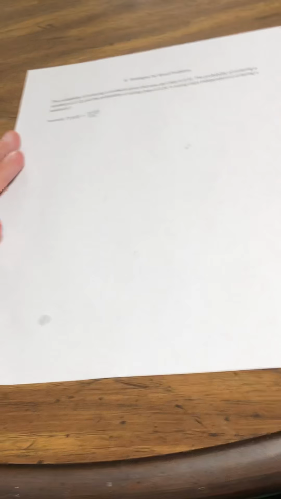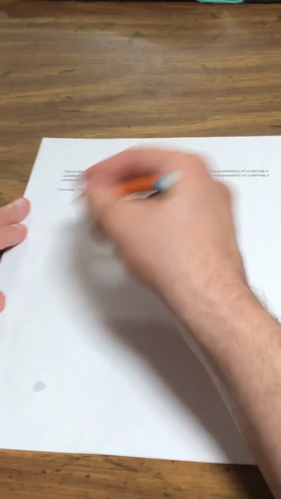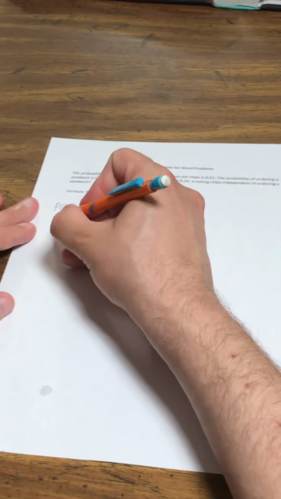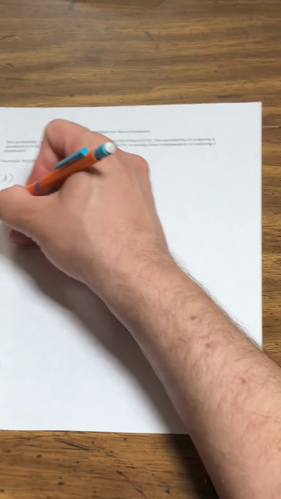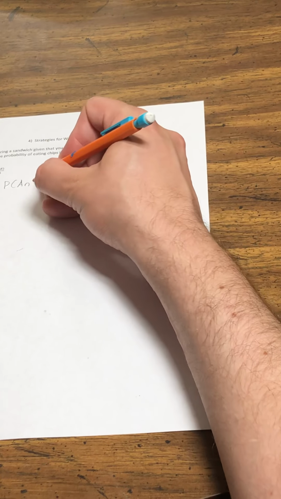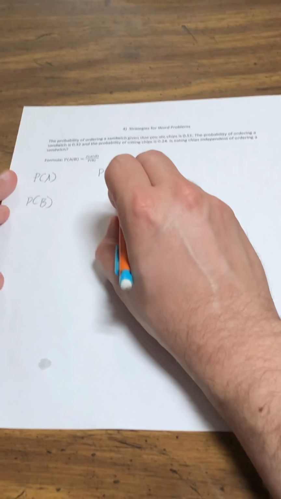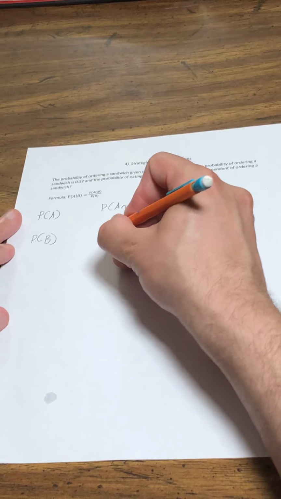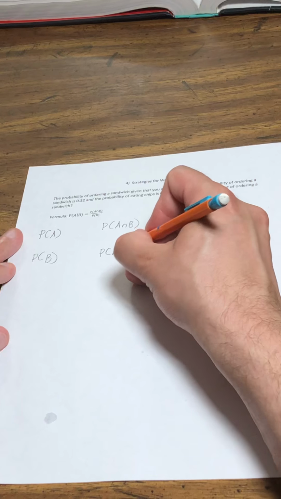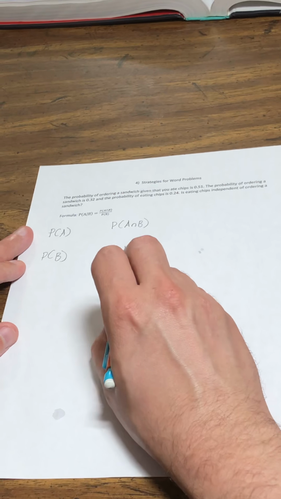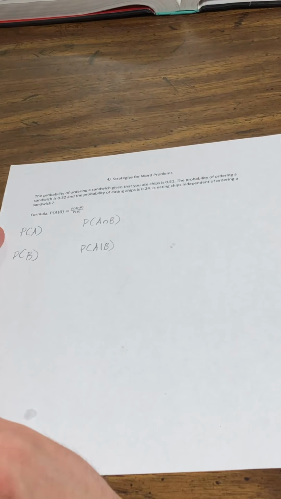So what I tell my kids to do is look for four different things. First, we have to find four pieces in this situation. We have to find the probability of A, the probability of B, the probability of A and B. That's what the little upside down horseshoe or that end looking thing means, the word and. Last part is the probability of A given B. And this line here, I know it looks like a slash, but it's not dividing, it means given. The probability of A given that B has already happened.